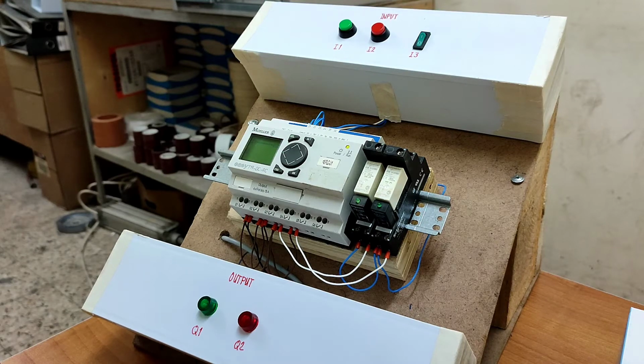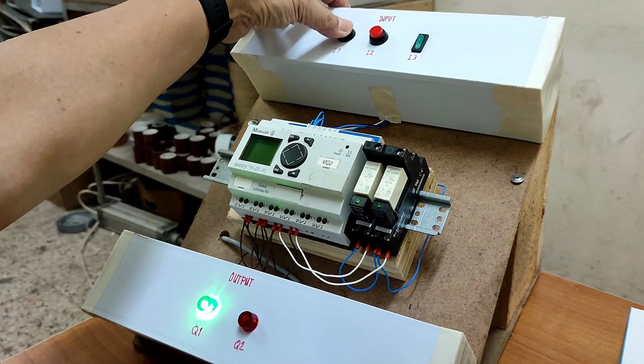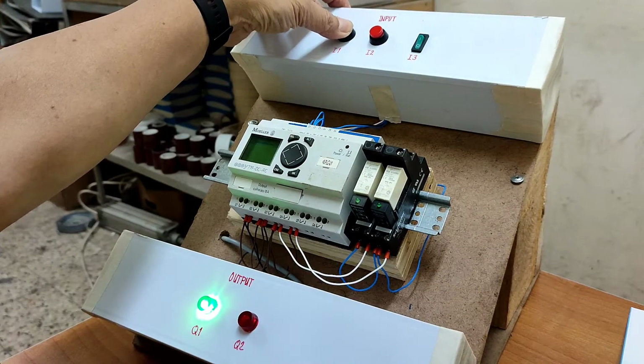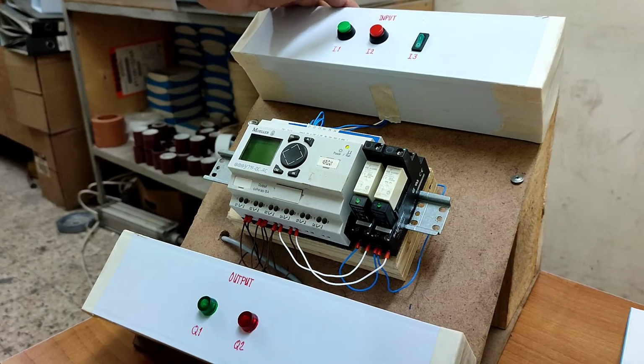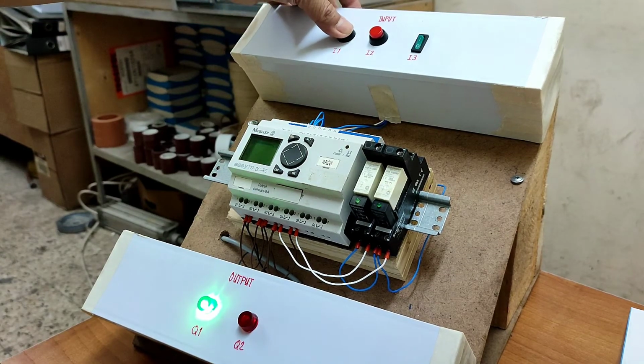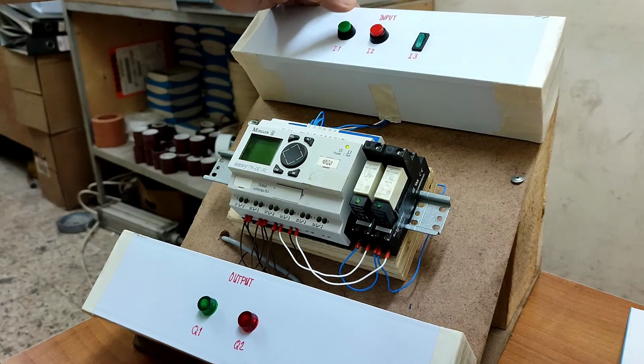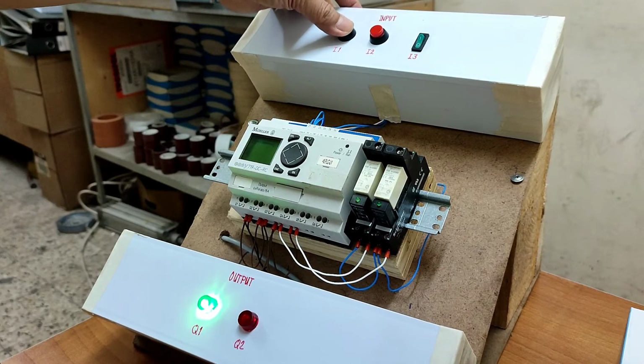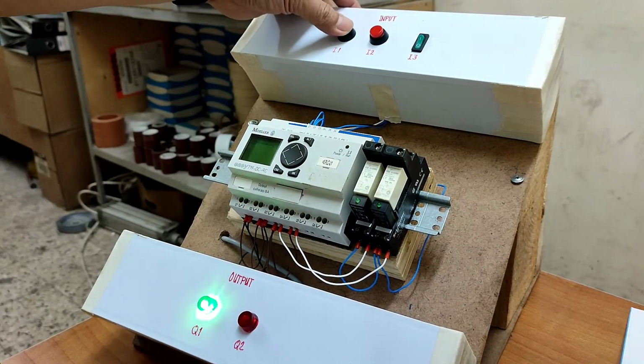In the previous video I used input 1, which is a momentarily normally open push button contact, and if I press it, output 1, Q1, will be activated. If I release it, output Q1 will be deactivated. So that is the way a normally open momentary push button will work.